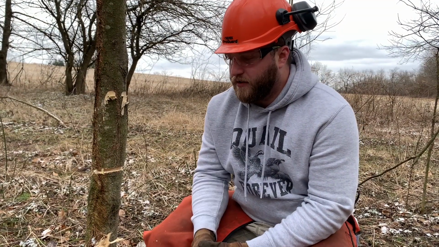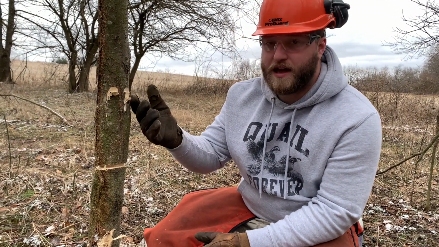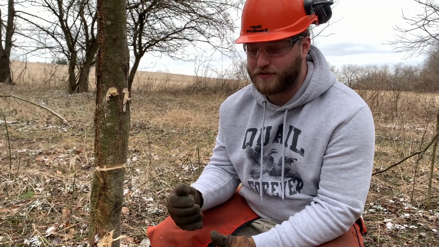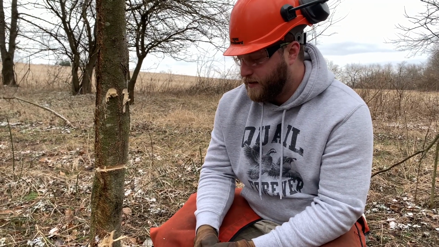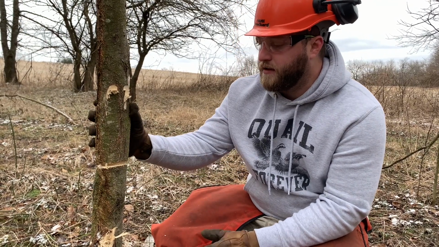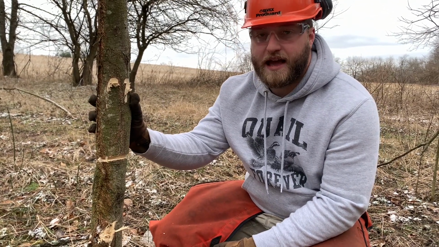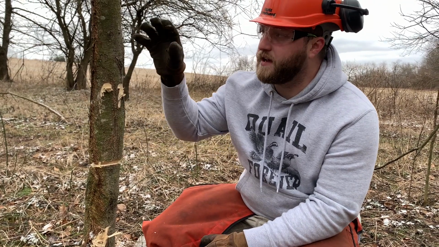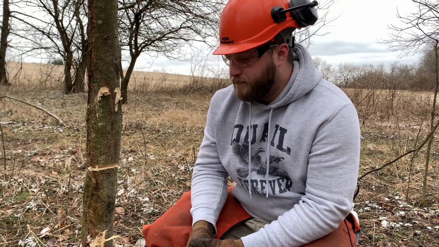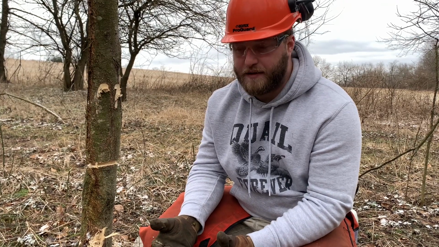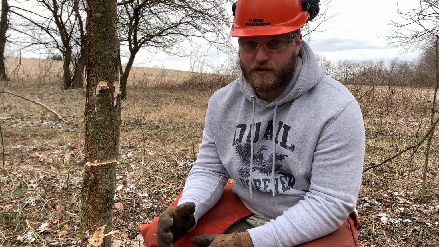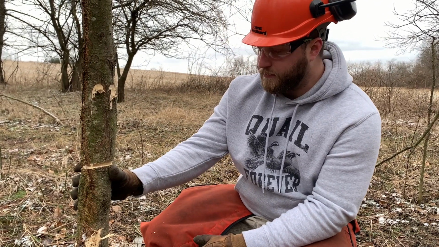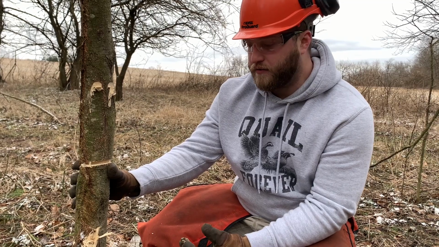So this is the end result for whether you went with a hack and squirt or girdle. You obviously do not have to do both on the same exact tree. This is just for an example. But this is a great way to leave some dead standing habitat for wildlife like woodpeckers and insects to utilize. Also, you don't have to go through all the labor of cutting it down, stacking it up, or dragging it out. So it is pretty low in labor intensity. You can move quickly through an area and do this.